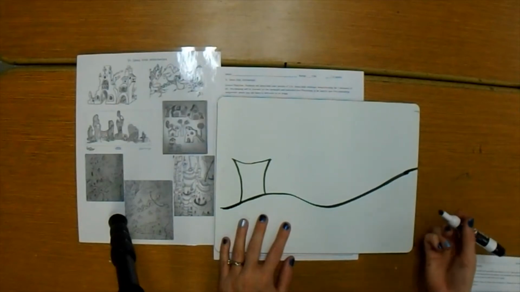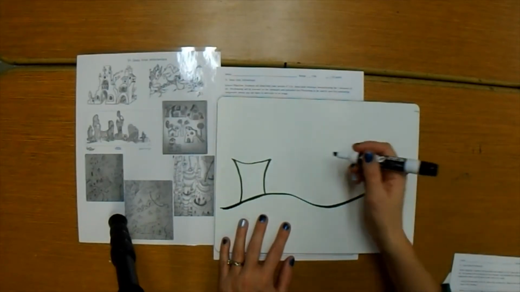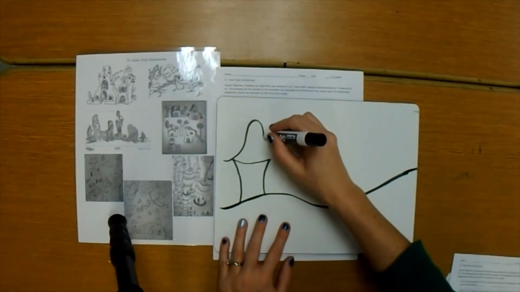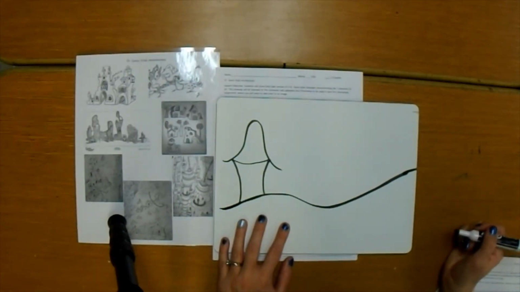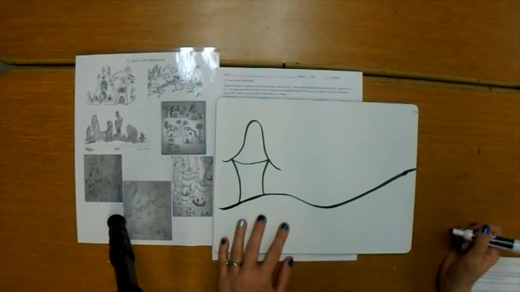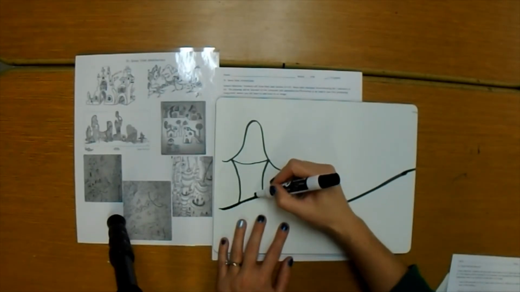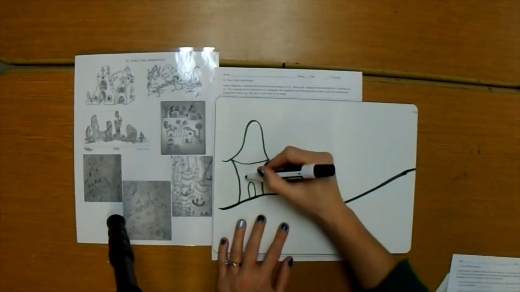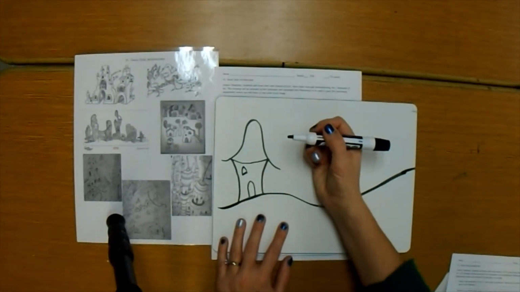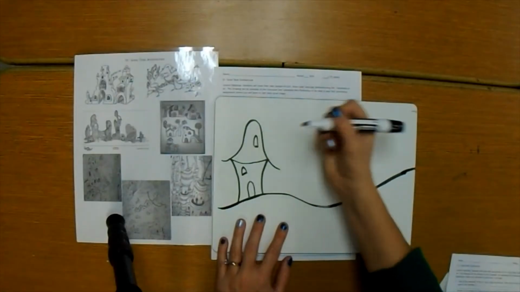So then I might decide what style of roof I want. And then I need to have doors and windows on each. So maybe I have a curved door and maybe a curved window. Maybe there's a window up here in my roof.